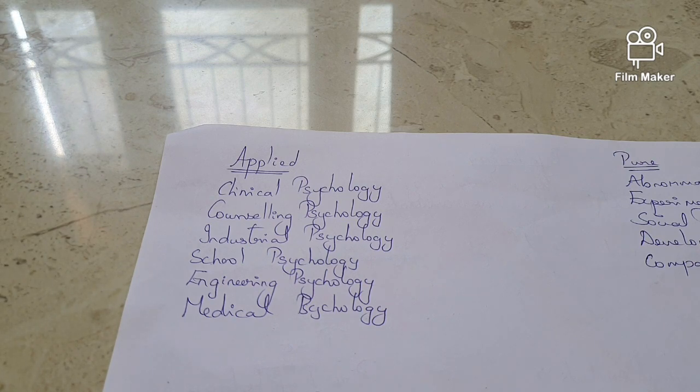Next comes counseling psychology. To counsel a person, we need different levels and different types of scientific methods and a different approach. And when it comes to industrial psychology, when there is any problem in an industry, the human behavior and the relationship with the industrial environment, the techniques followed will be different.